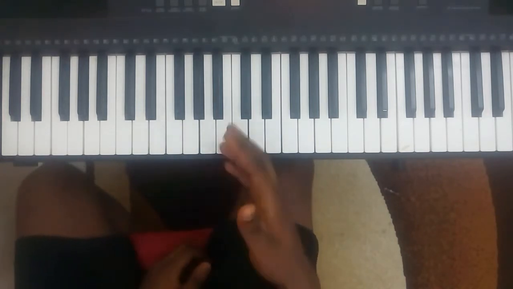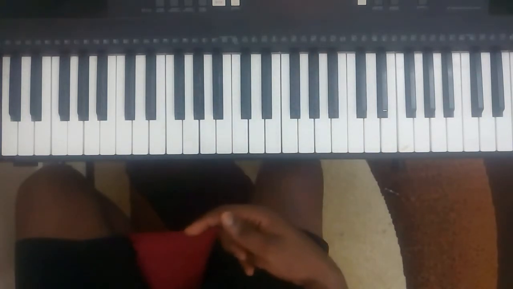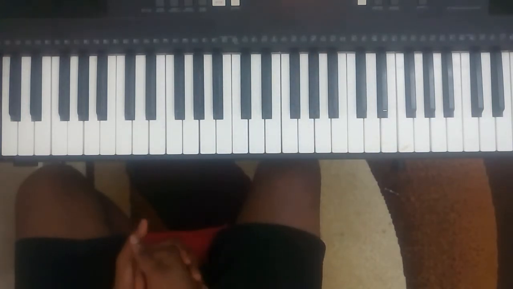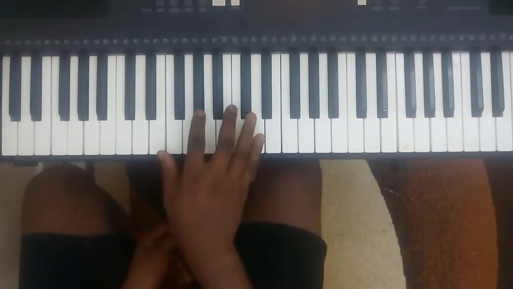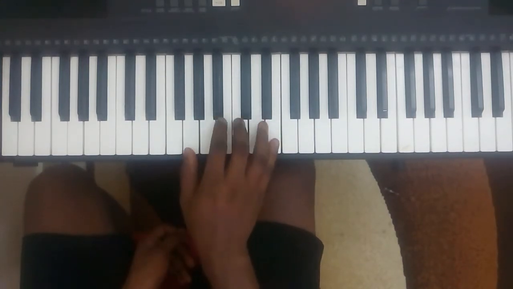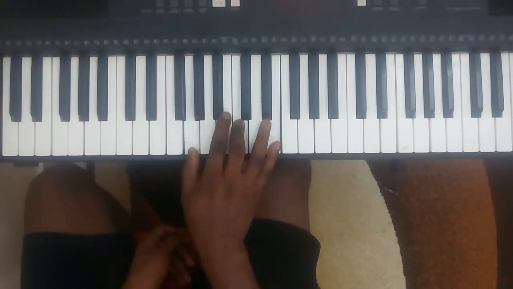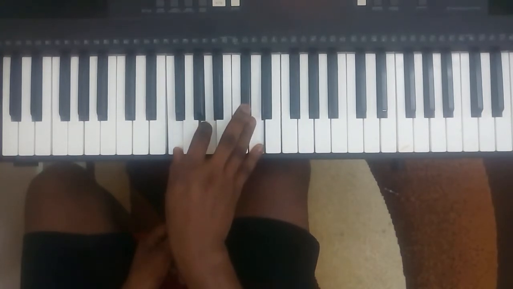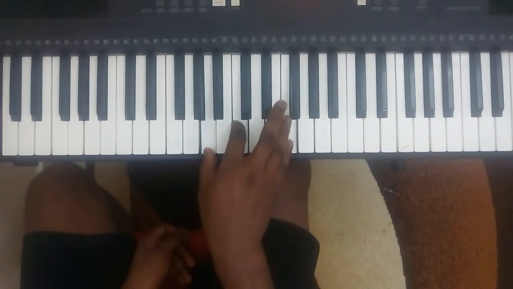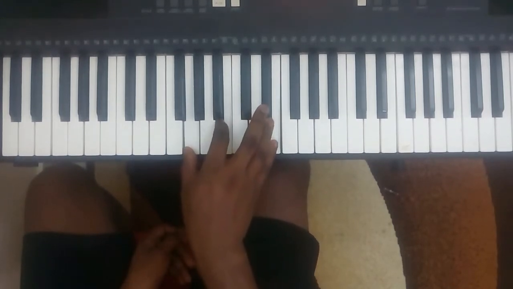If you don't know what inverted chords are, watch the video in the description below on what an inverted chord is and you'll understand what we did. But this time we did something like this. You are Alpha. Here's the second inversion of do. And Omega.